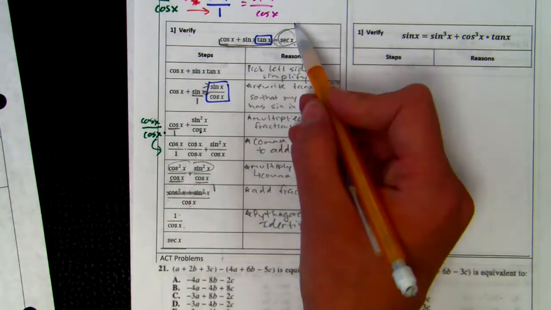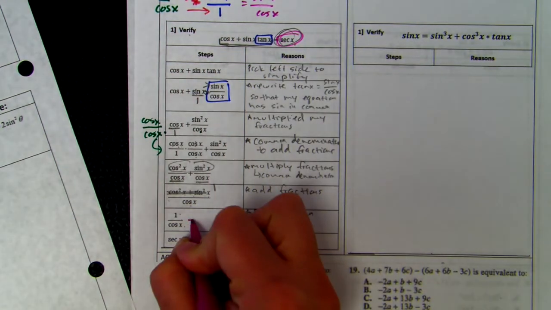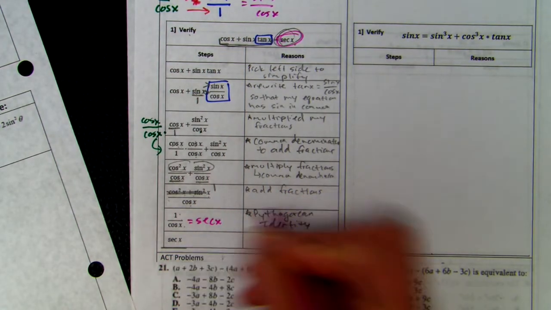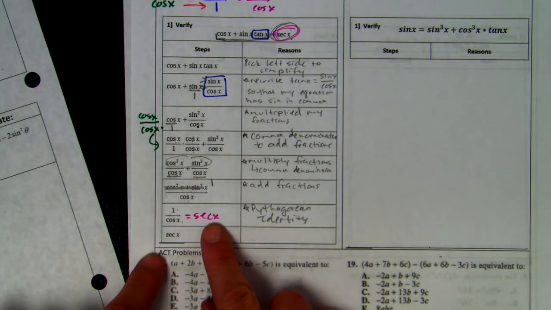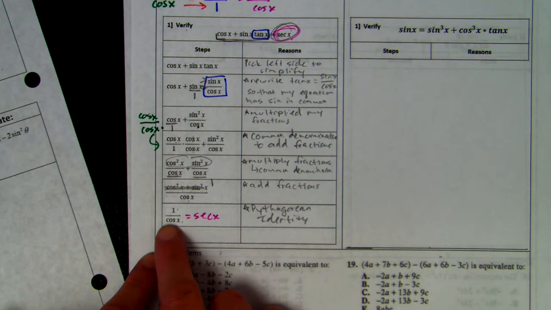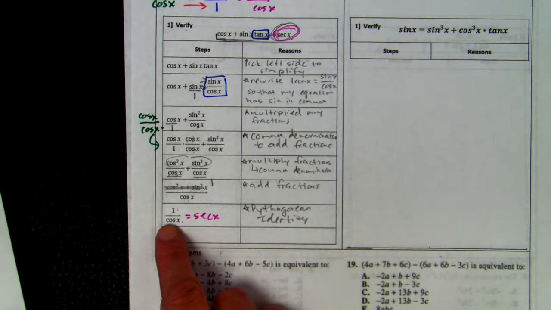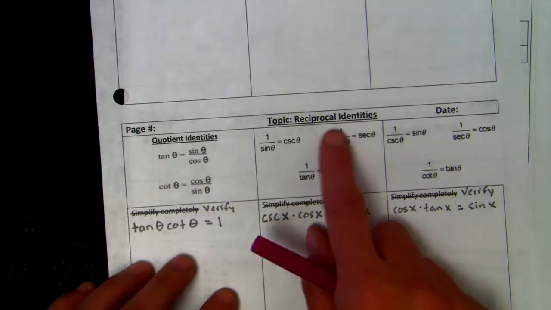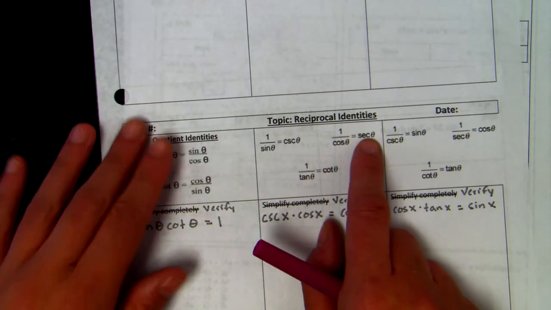Now I'm going to bring back the other side of my equation. This right-hand side that I was trying to get it to match is equal to secant of x. This one's really, really close to being the same. I see this as a fraction, so I'm going to look at my reciprocal identities again, and I see 1 over cosine x is the same as secant.